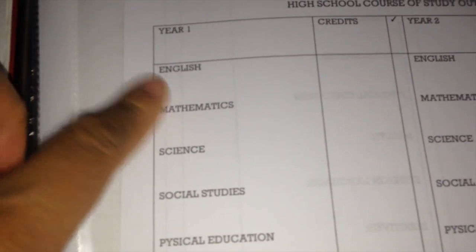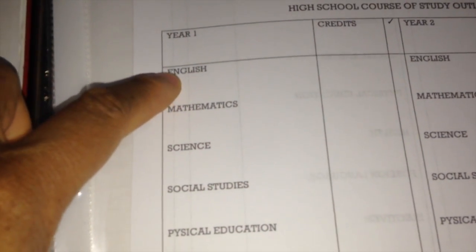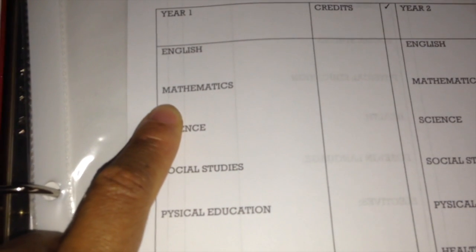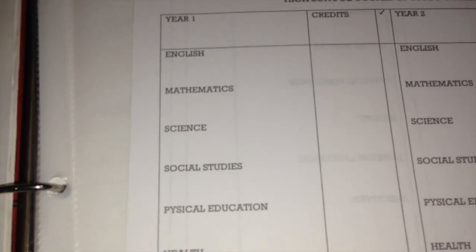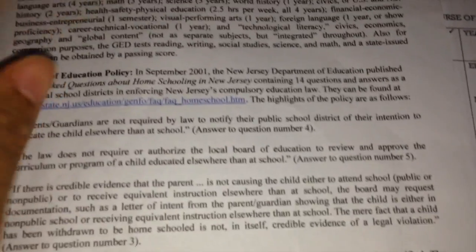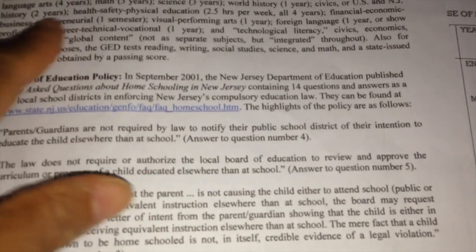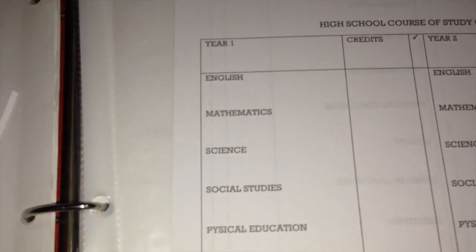So for English, all 4 years you're going to have to do English. For 3 years, in my state anyway, every state is different, and I would suggest you find your state requirements, just like I showed you here, to make this outline.